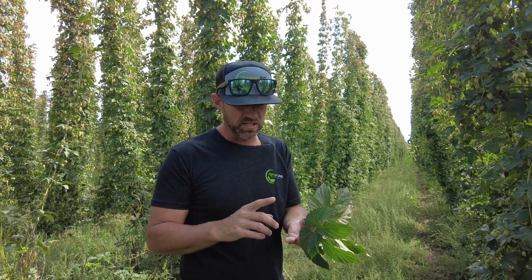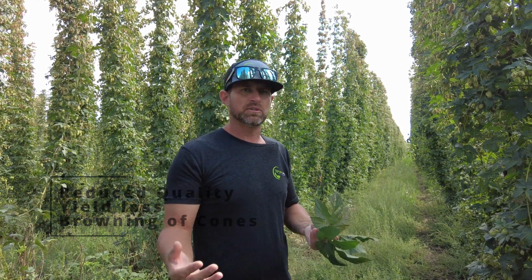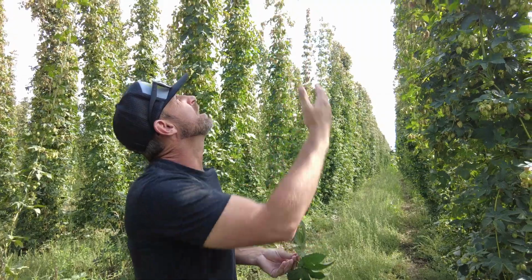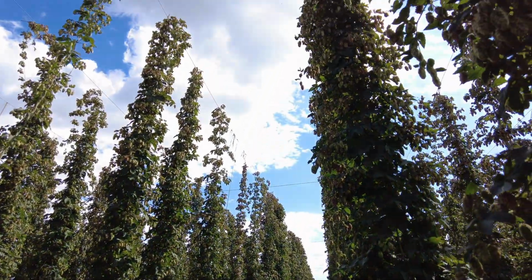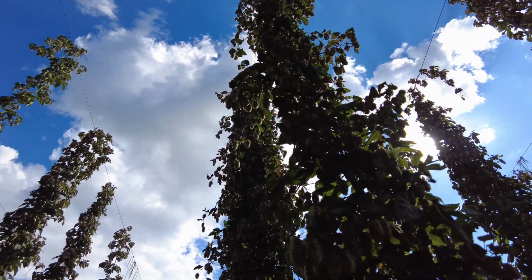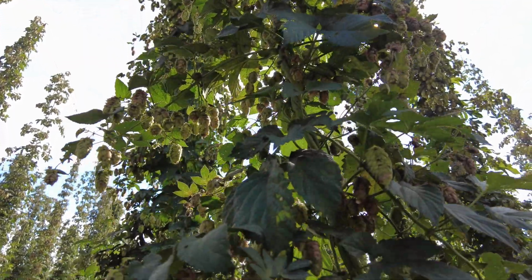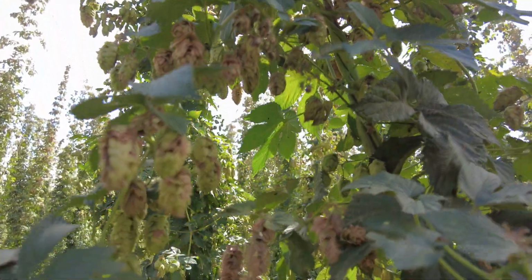When you get a spider mite infestation that you can't control in these hop fields, you tend to get browning of cones. You also have reduced quality and overall yields. And so this field is a good representation of the kind of pressure that we see oftentimes in the hops. As you look up into the canopy, you can see that the color is starting to change to more of a brownish, reddish color. And that's just because these mites are actually feeding on the leaves of the cones themselves.